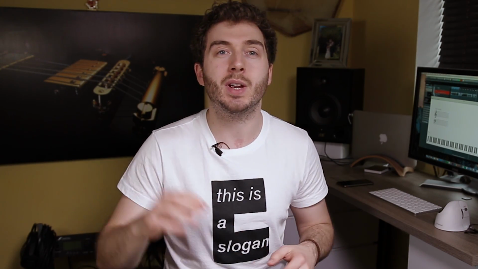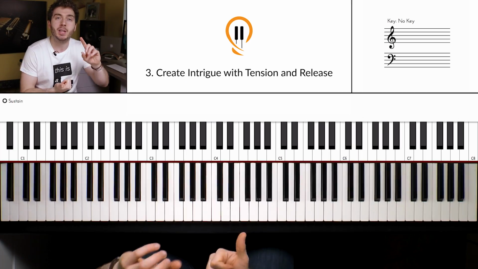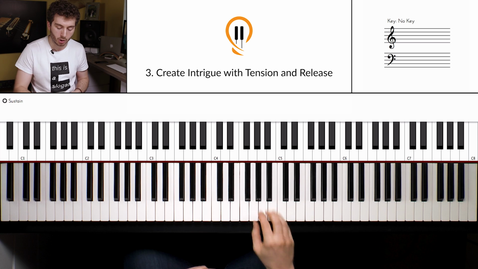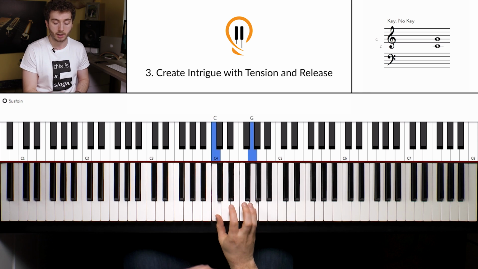We forget about the 3rd. Now the power chord I'm interested in now is the C power chord, because C is our tonal center. It's home. It's the key that we're in. So that's going to be a C, which is note 1, and a G, which is note 5. So I've got a C and a G, like this.